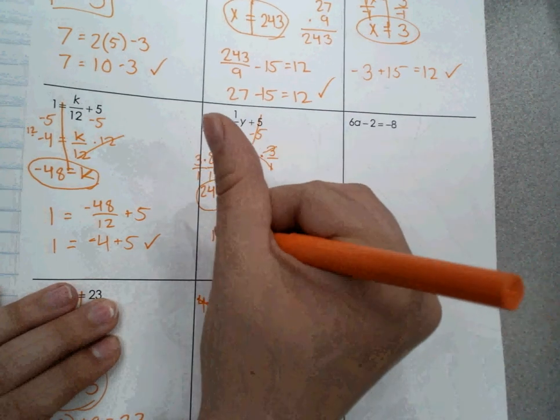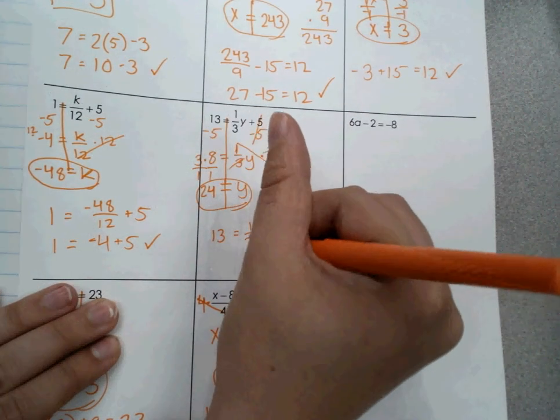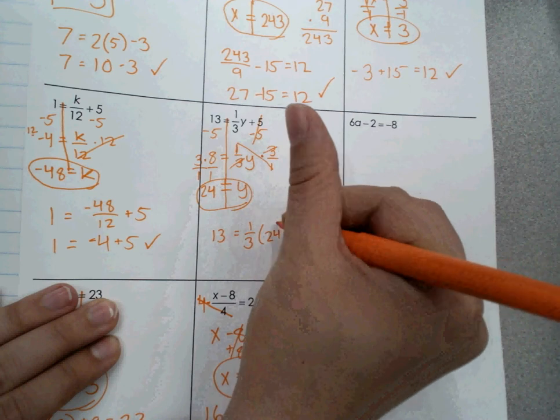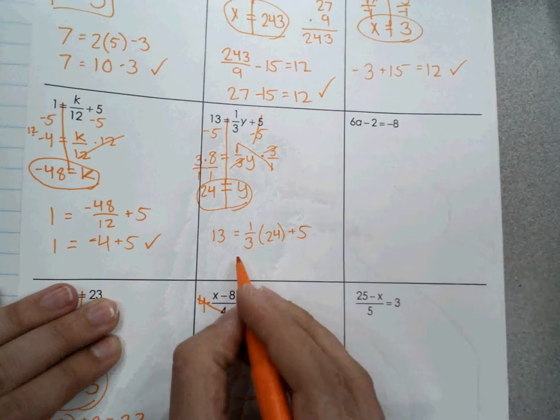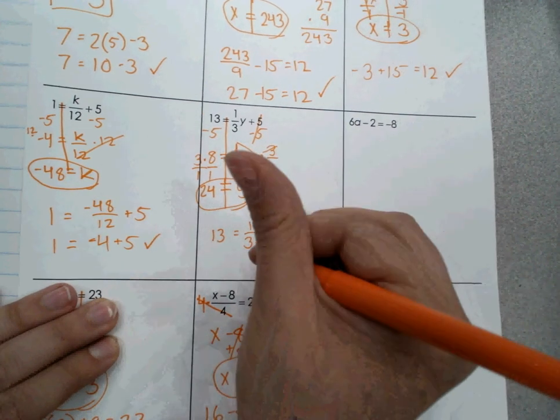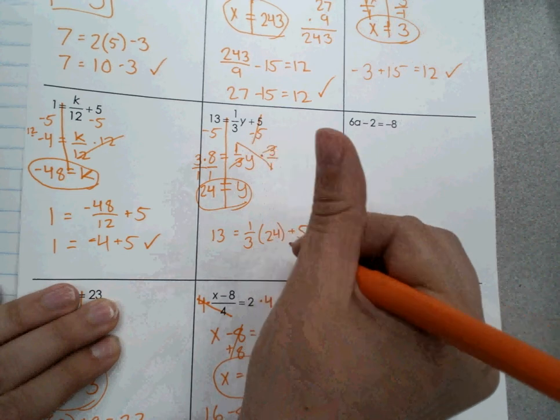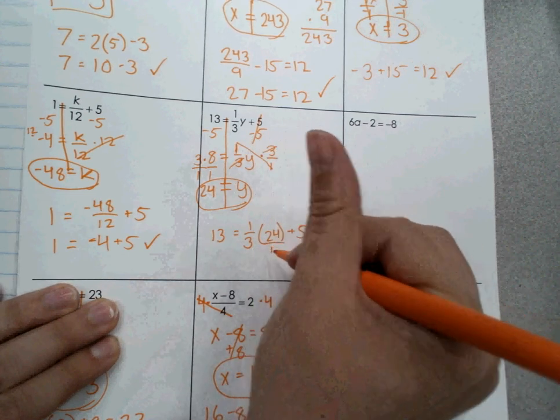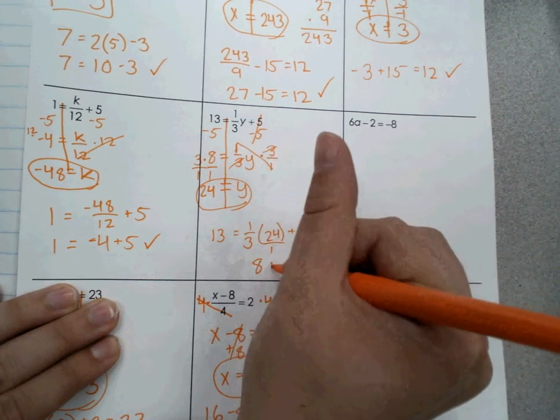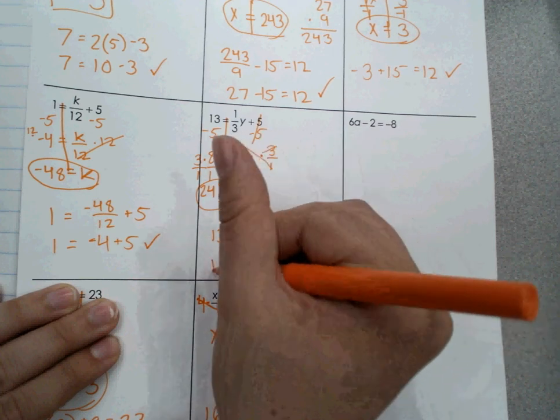Then plug it in real quick to check. 1/3 times 24 plus 5. 1/3 times 24 really just ends up being 24 divided by 3. So we get 8, and then 8 plus 5 equals 13.